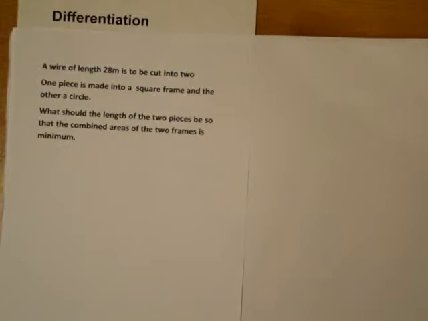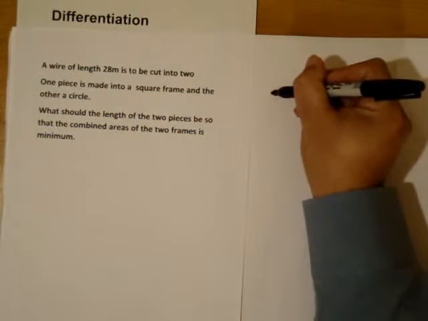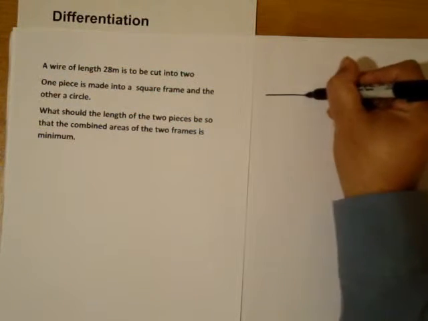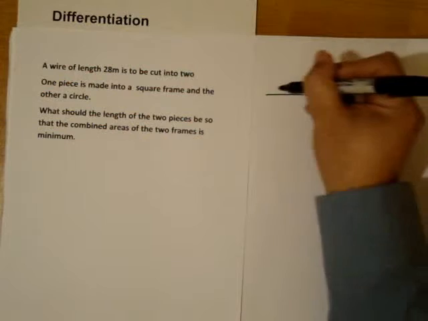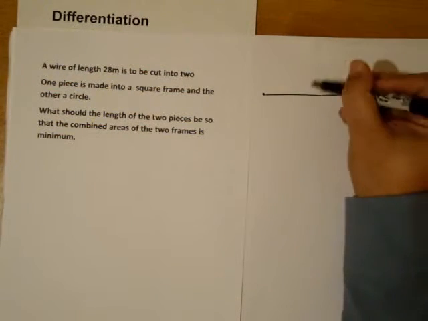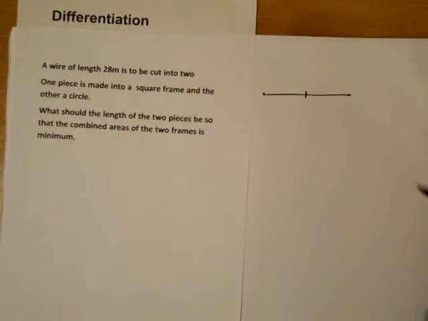A wire of length 28 meters is to be cut into two. One piece is made into a square frame and the other a circle, and we want to know what the length of the two pieces should be so that the combined areas of the two frames is a minimum. So what we're doing is we're getting a length of wire there, and we're going to cut it into two.